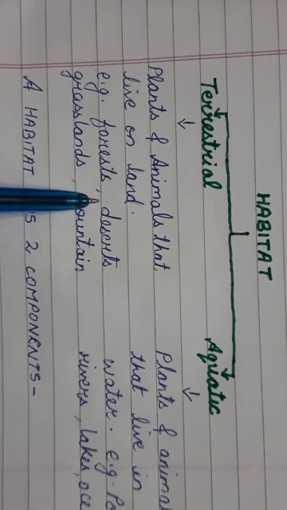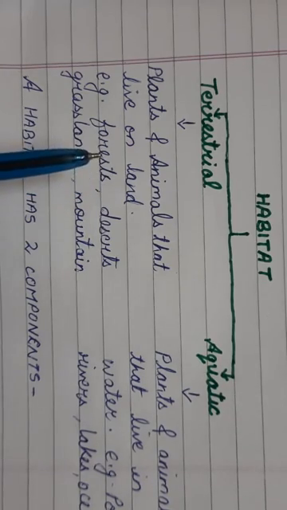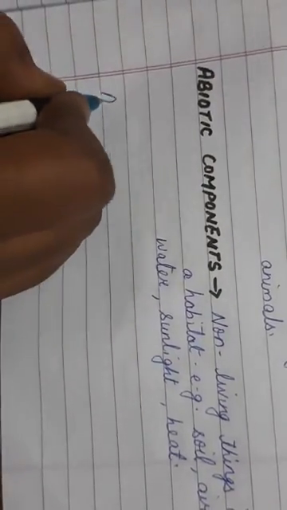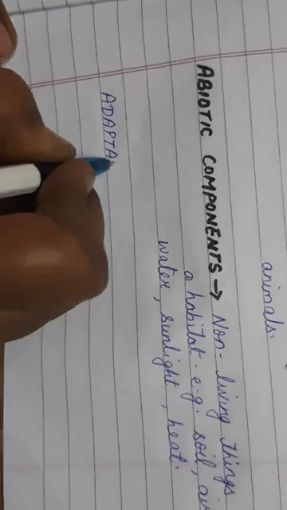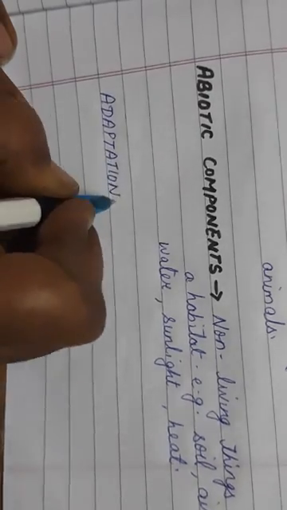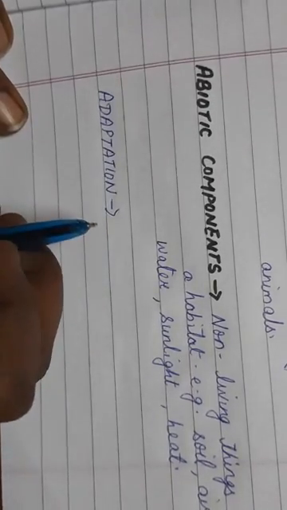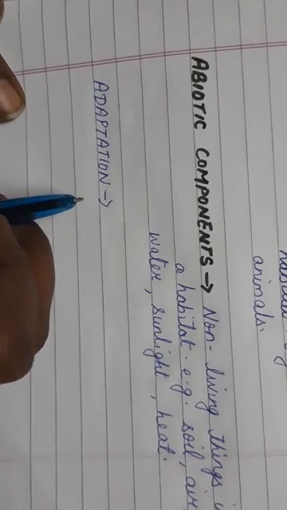Adaptation I had taught you in the previous topic, children. Do you remember what adaptation is? Did you read the chapter? I had asked you to read the chapter.